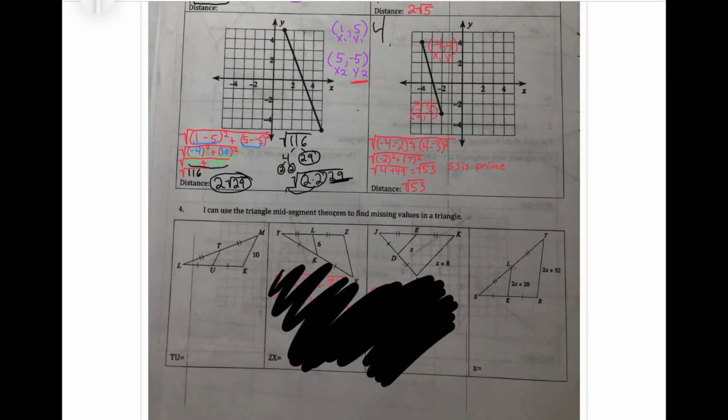Alright, moving on to section 4. Section 4, we quickly touched on either Thursday or Friday before we went on quarantine. We are talking about a triangle where a line is created inside of a big triangle from connecting it to midpoints.